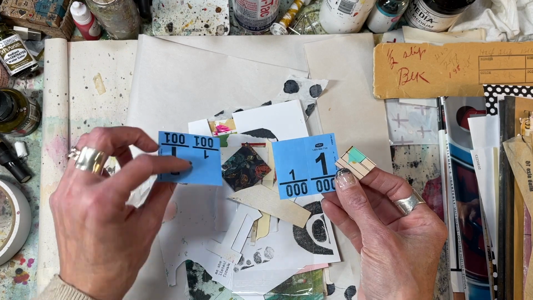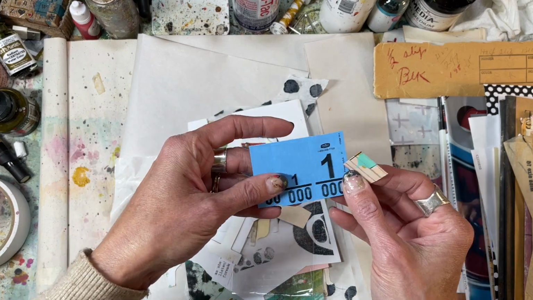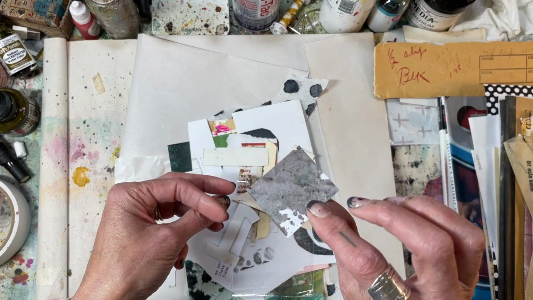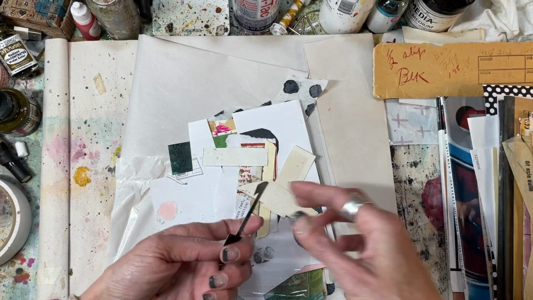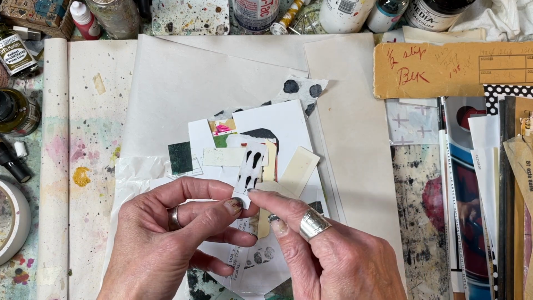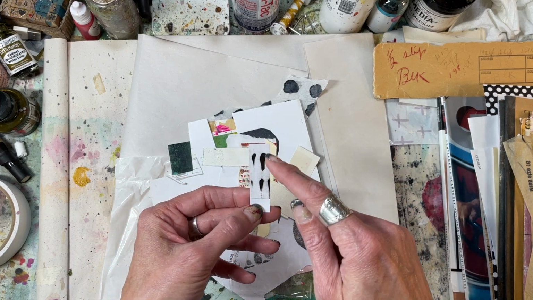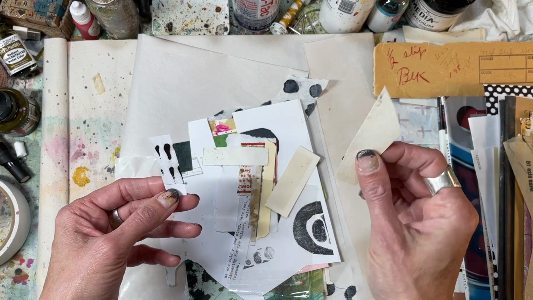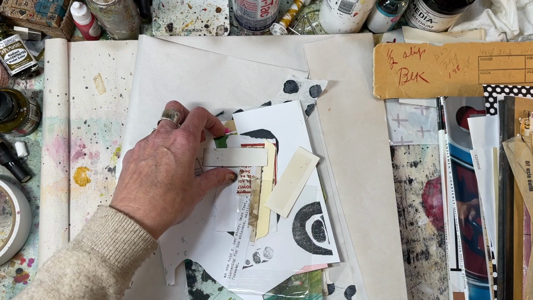A little dry cleaner tags. Those are kind of fun. I like this little square. Again, this was just scrapbook paper, little numbers. I've got papers that I made, and these are just photocopies of those made papers. So this is just scrapbook again.